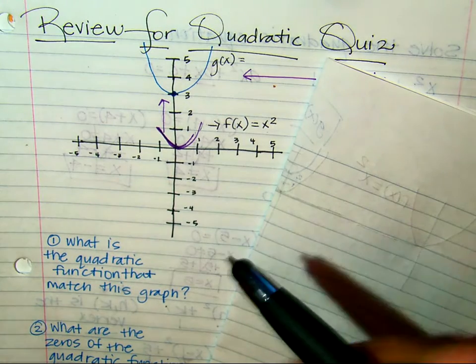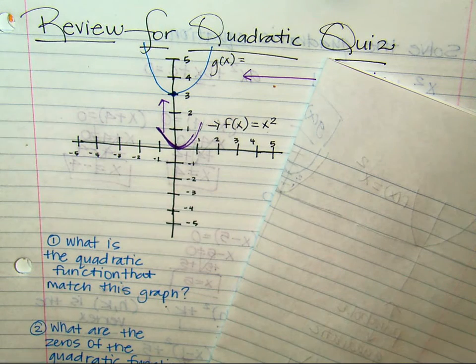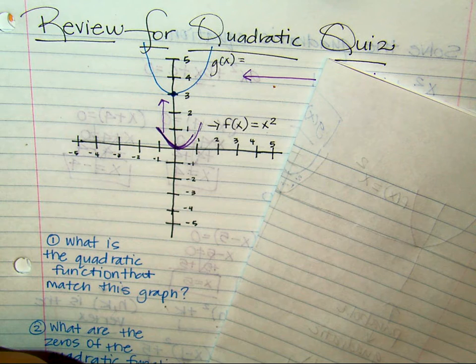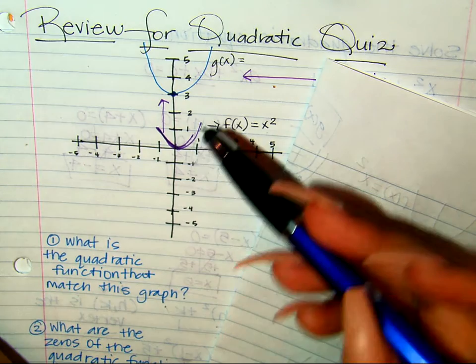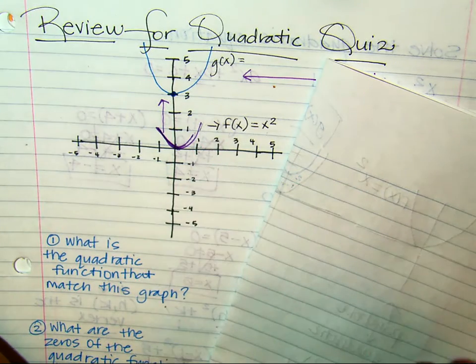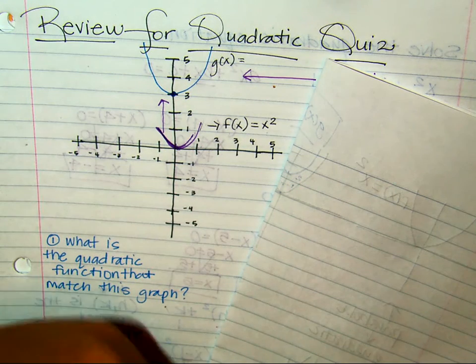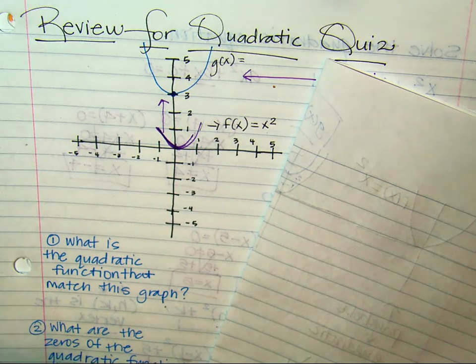Remember that when you have a parent and a child, we talked about this in class, that when it's translating, it is going to be shifting either up, down, left or right. In this case, this is a vertical translation because it is going up. And since it is going up, that means it will be positive.